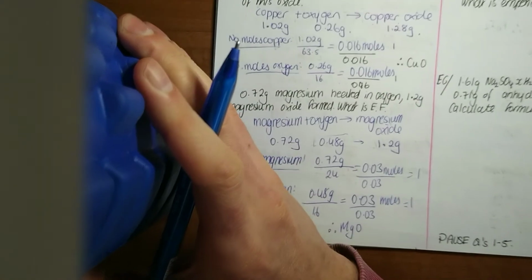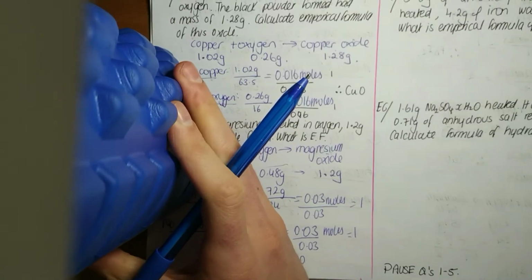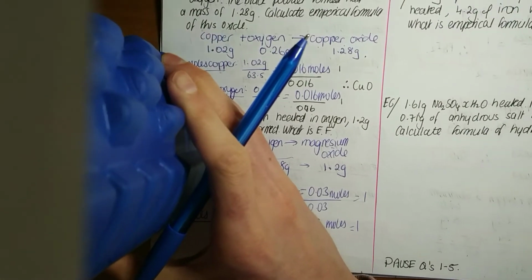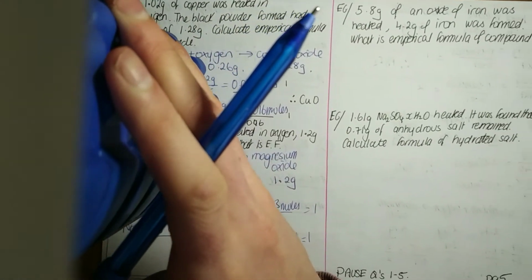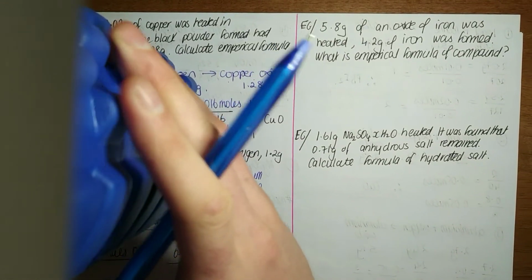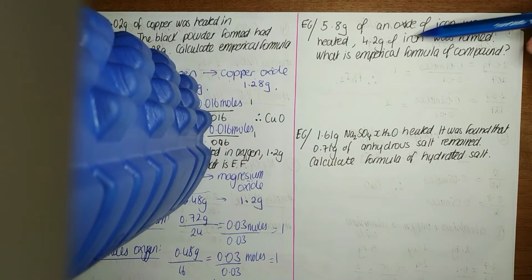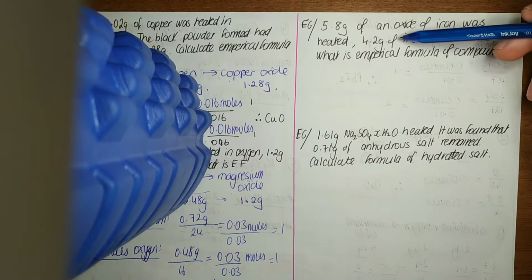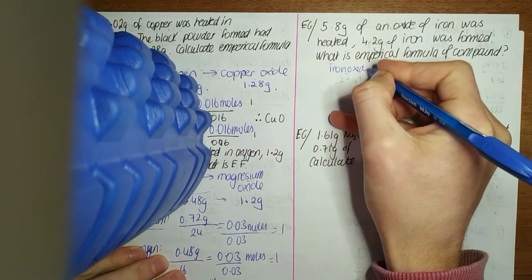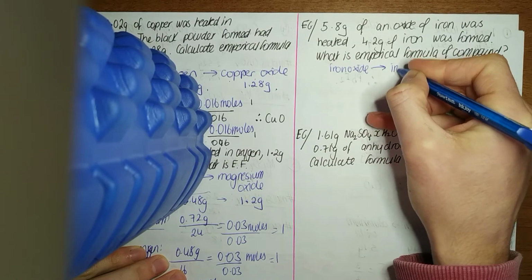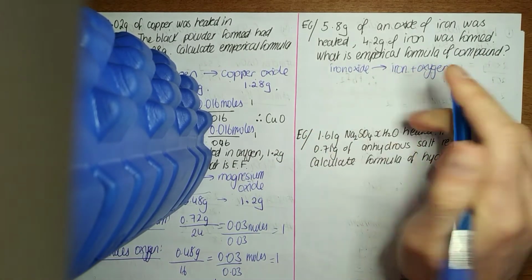Now, we'll do ones of decomposition then, and we'll get you to try questions 1 to 5 from the notes. And then we'll go over those anytime you wish, but maybe in the live class. So 5.8 grams of an oxide of iron was heated. So this time we're starting off with iron oxide. We're heating it and we're getting the iron out at the end. So we're starting off with our iron oxide. We're heating it. We're forming iron and we're also forming our oxygen. It's an example of decomposition because we're breaking it down.